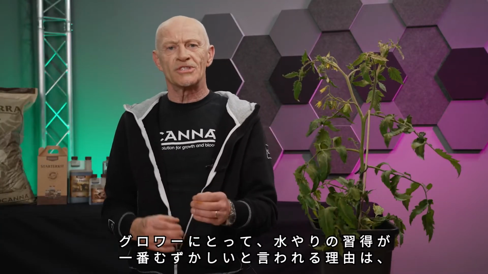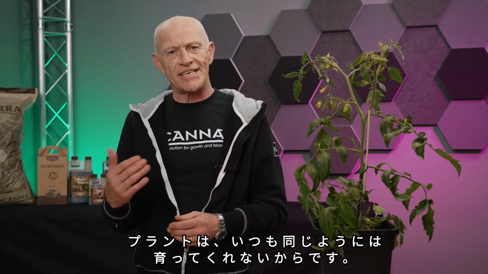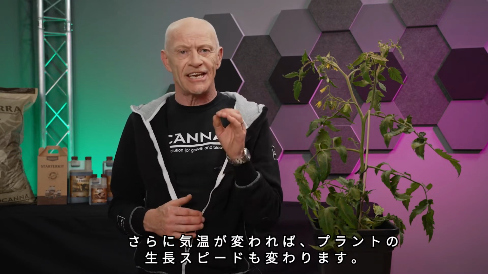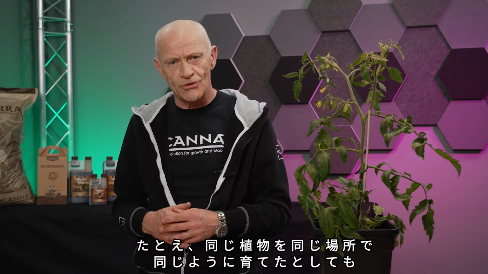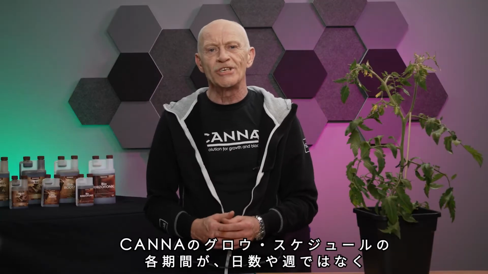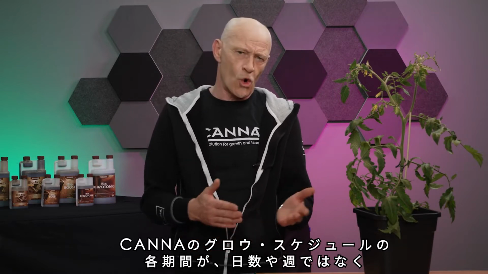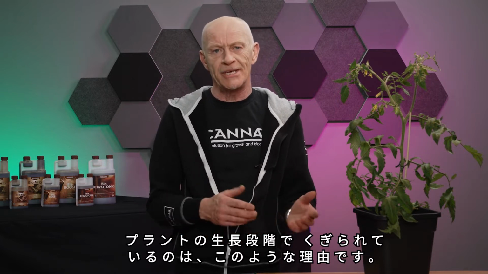Watering the plant is the most difficult job for the grower because the plants don't always grow at the same speed. Age, but also the climate conditions can influence that speed of the plants. That makes watering so hard. Even when you have the same strain, the same grow conditions and the same grow location, it can still be different. For these reasons, CANNA decided not to make the grow guide by days or weeks, but by the grow phases the plants can be in.